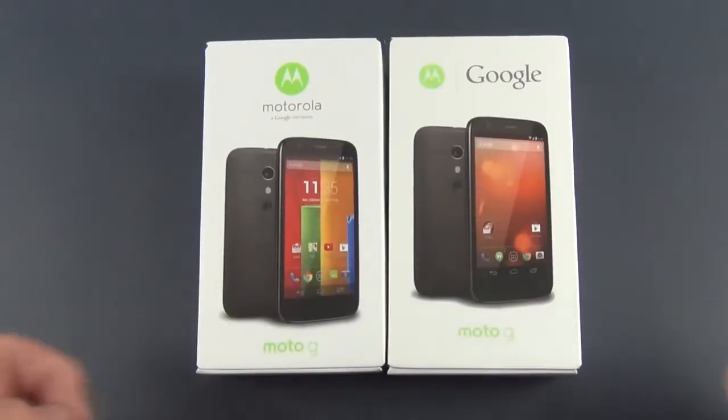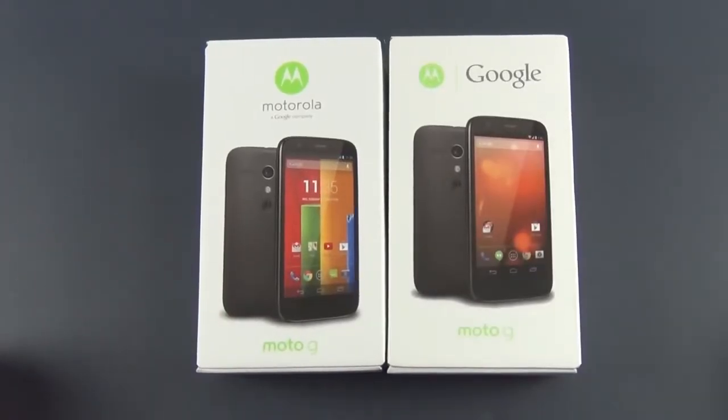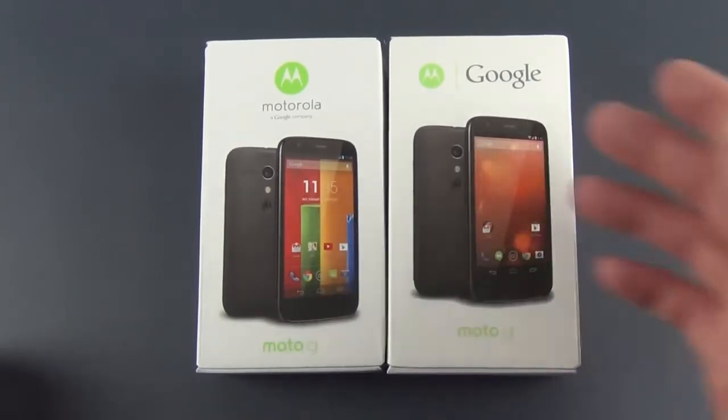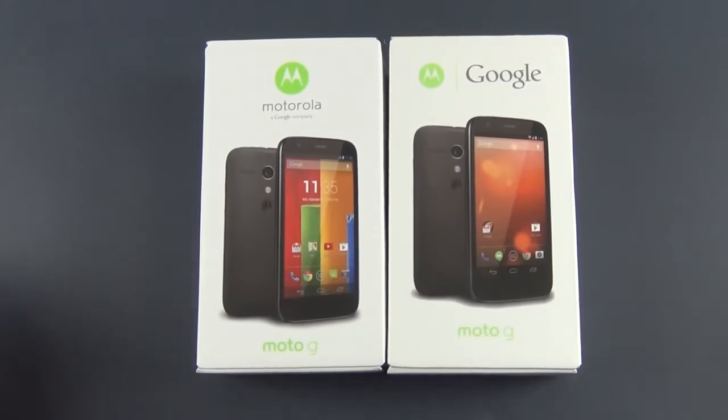Now in terms of specs, these are identical. They both have the same 4.5-inch LCD IPS display with 720p resolution, good for 329 pixels per inch. We have the same 1.2 gigahertz Snapdragon 400 processor. We have 1 gig of RAM, and we have a 2070 milliamp hour battery. So we have the same specs, same camera, 5 megapixel rear firing camera, the same hardware design, everything like that. It's just the software is different.